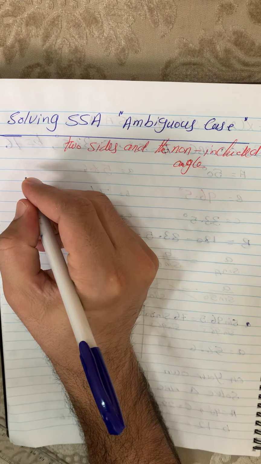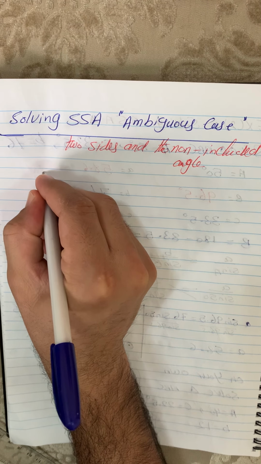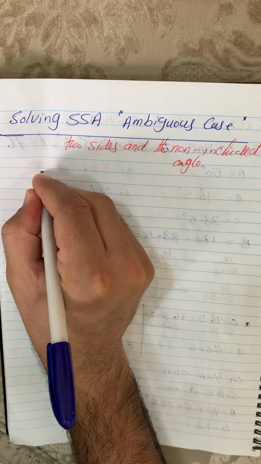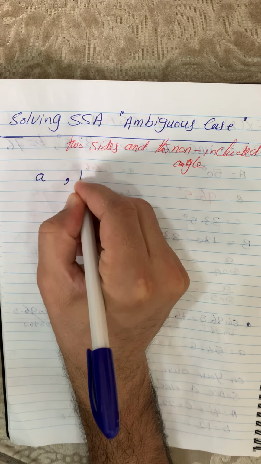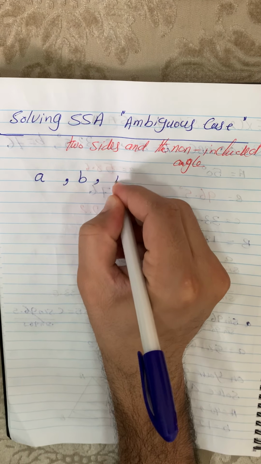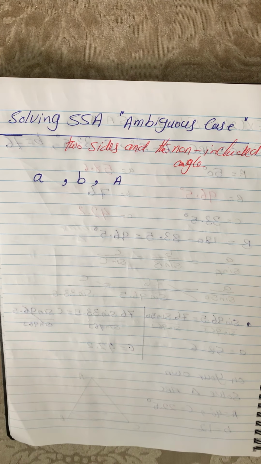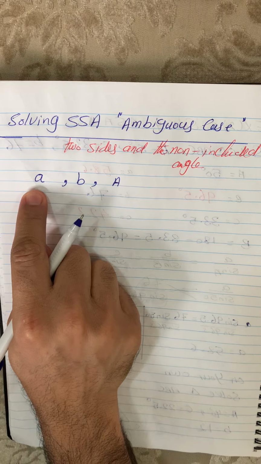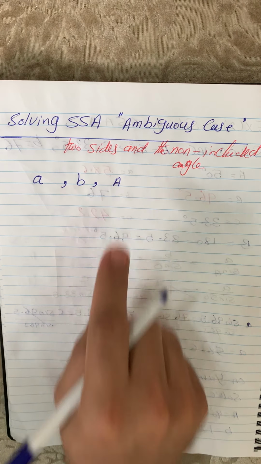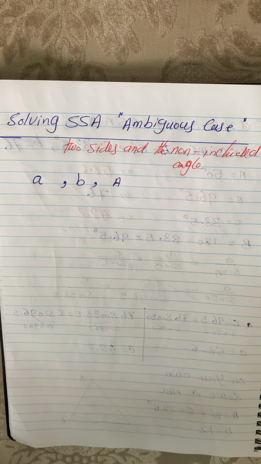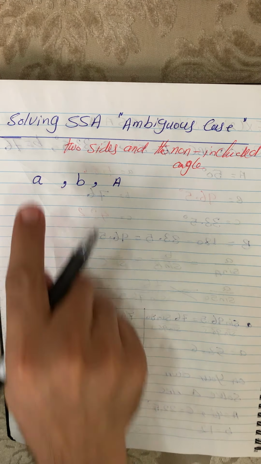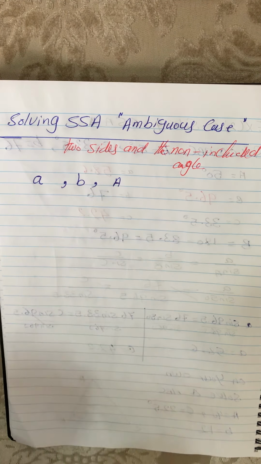Let's consider that the given is a small, b small, and angle A. Each time, you have to compare between a and b sine A.